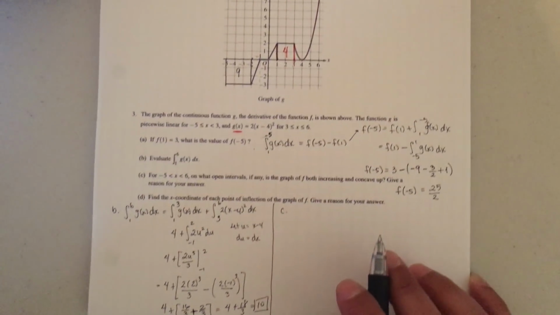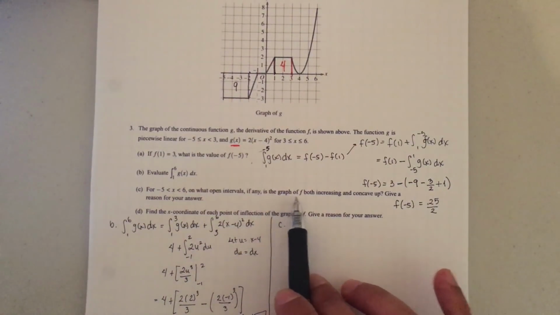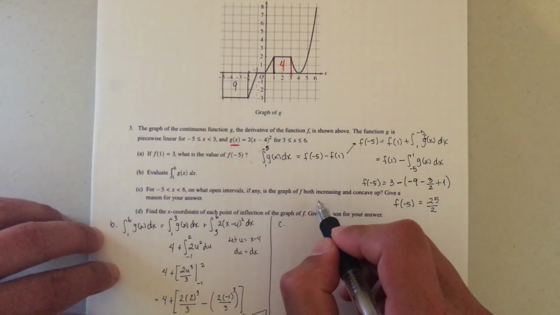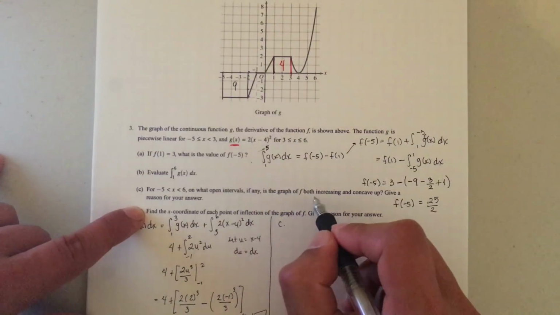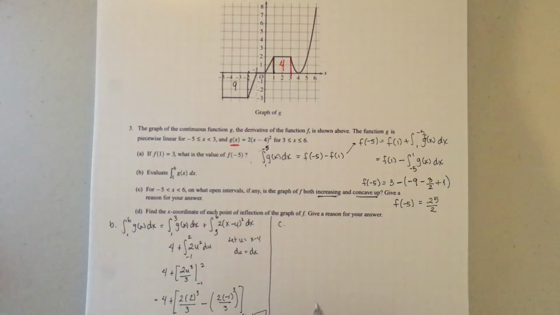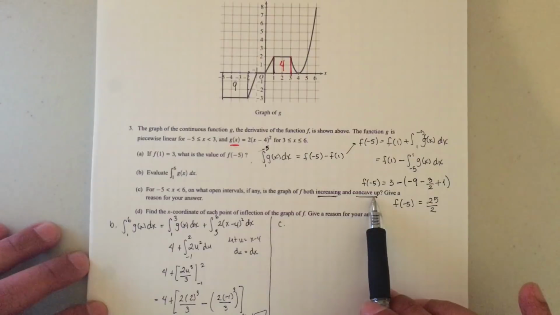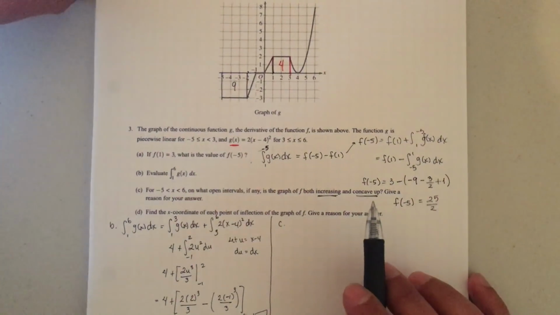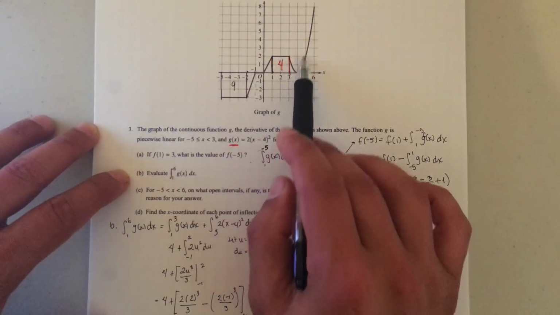It says for the open interval between -5 and 6, on what open interval is the graph of f both increasing and concave up? Haven't they asked this same question over and over again over the past years? Absolutely. So hopefully now you're starting to see it. Remember, increasing, decreasing, we're talking about the first derivative. Concavity, we're talking about the second derivative. So remember, when we're talking about increasing, decreasing, the graph of f is increasing here.